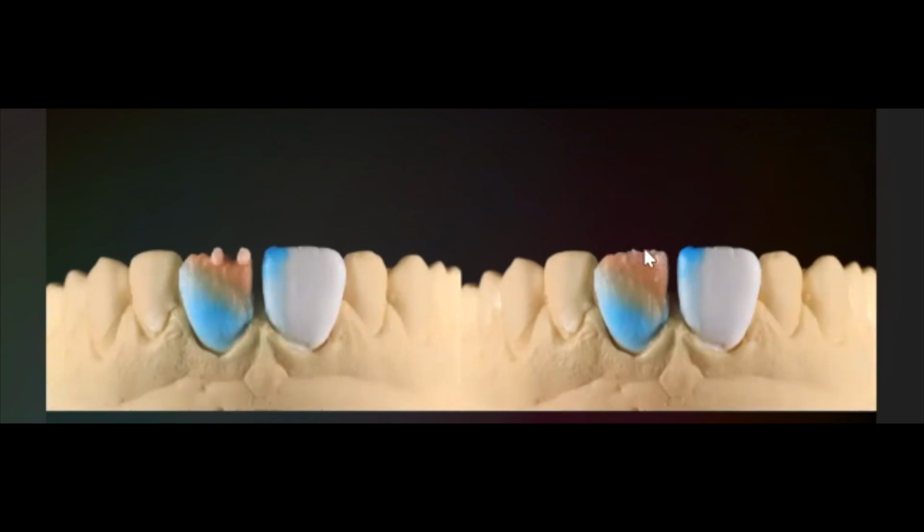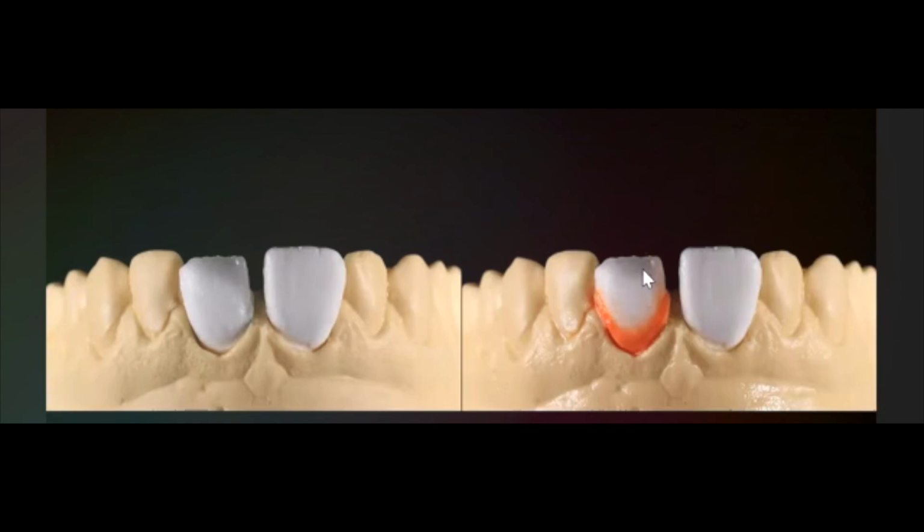It was opalescent opacious body. So I mixed like 50-50 opacious body with opal in order to make the last part of the opacious body a little bit more opalescent. We bake it, you can see the difference here. We have the opacity, and then the last 1.5 millimeter is more opalescence and more translucency.